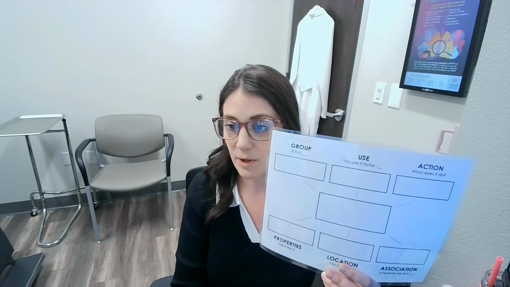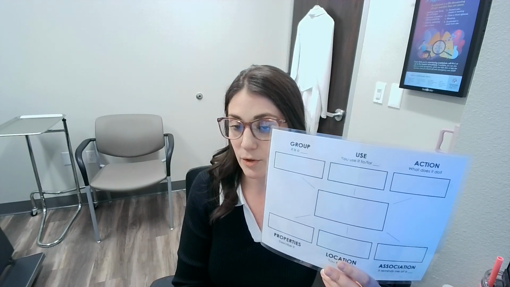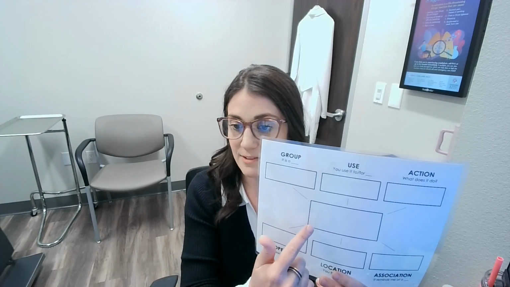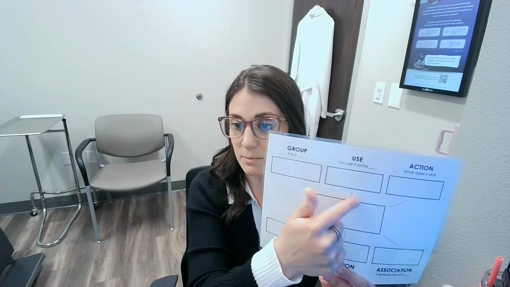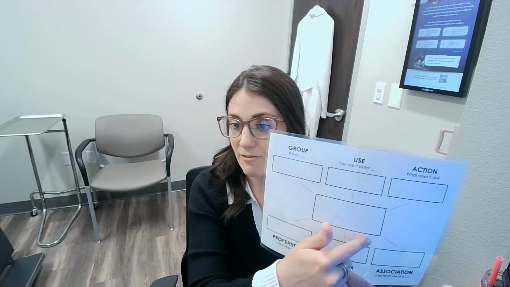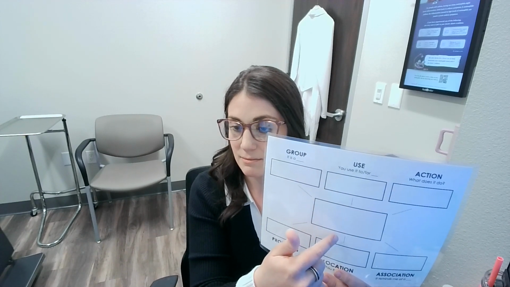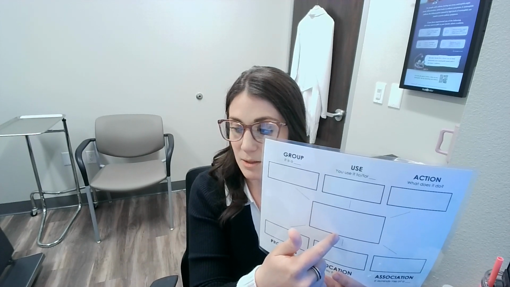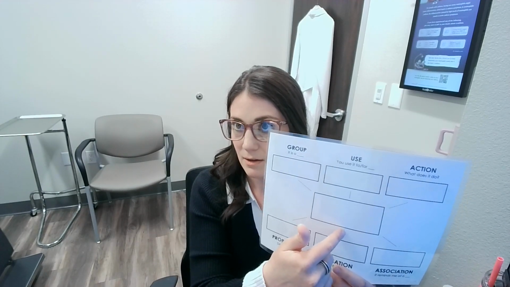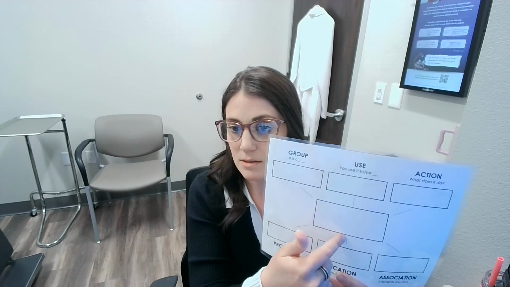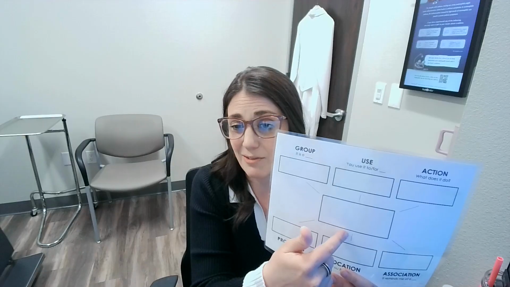So typically what you want to do is take a word or some kind of a picture and place it here in the middle. So this is our main focus right here, and we're going to be describing whatever it is that you've picked. It can be an object, it can be food, it can be clothing, it can be really anything that you want to do, or it can be even a person. I mean, it can be anything.